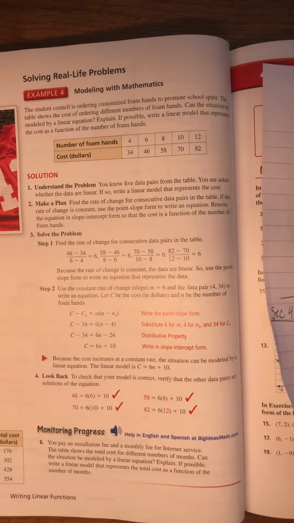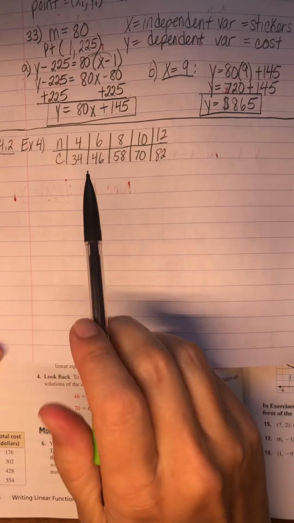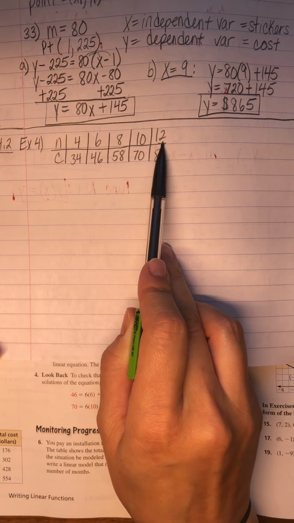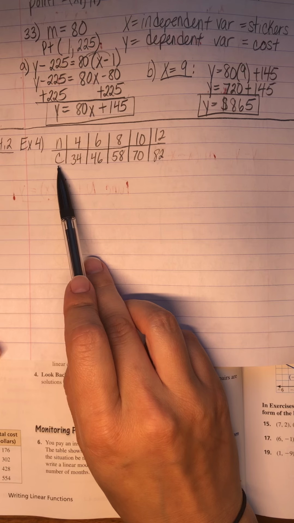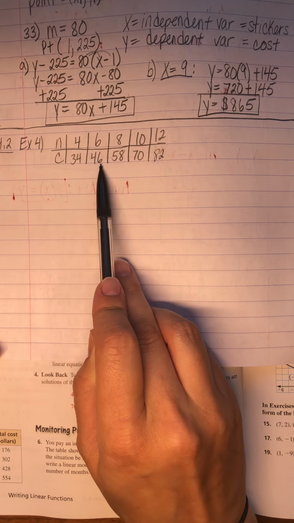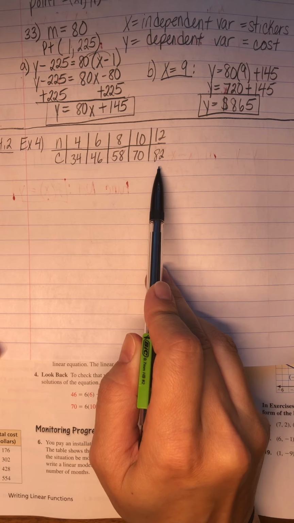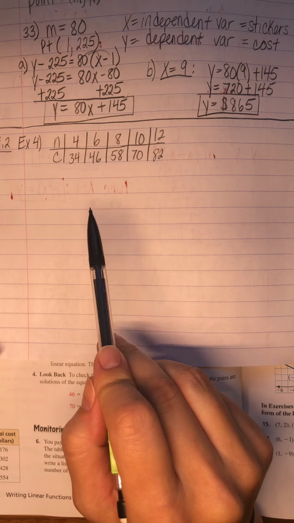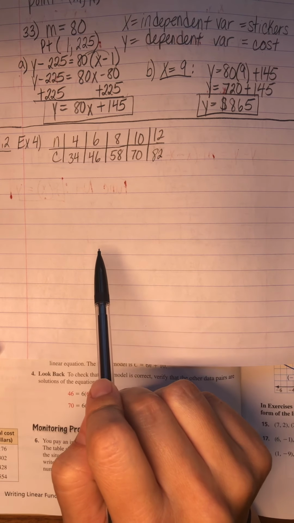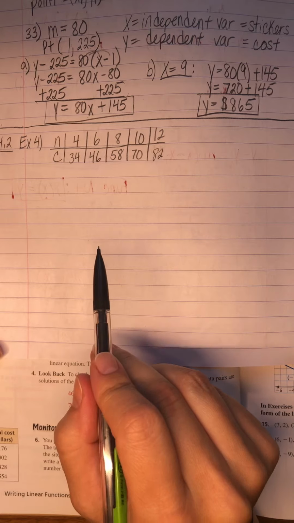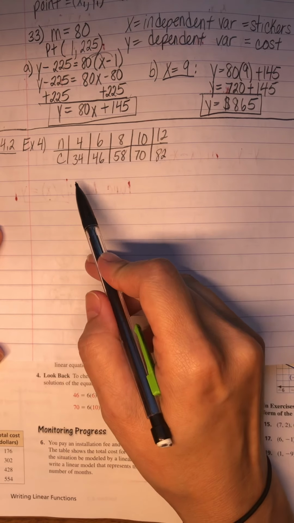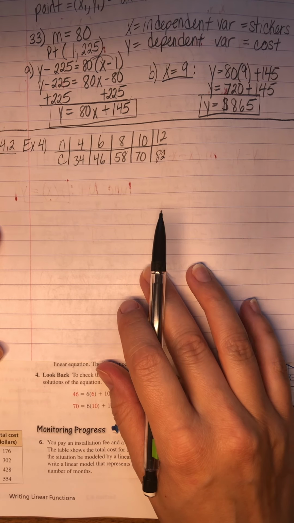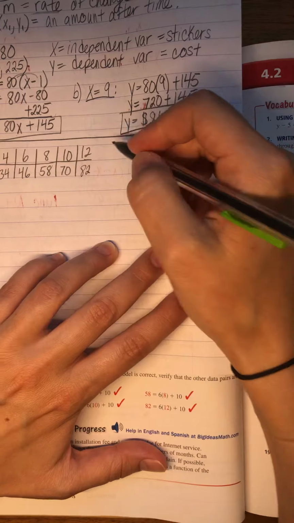So the first thing that I did here, I'm going to do this with you, is I copied down the table and I used N for the number of hands, 4, 6, 8, 10, and 12, and then C for the cost of those specific number of hands, 34, 46, 58, 70, and 82. The first thing that we want to do here, we said we want to first determine, can this be modeled by a linear function? So I want to answer the question, is this linear? Remember, we did this back in chapter 3.